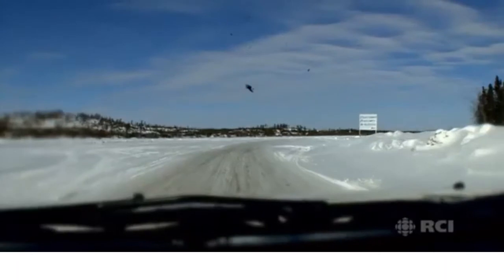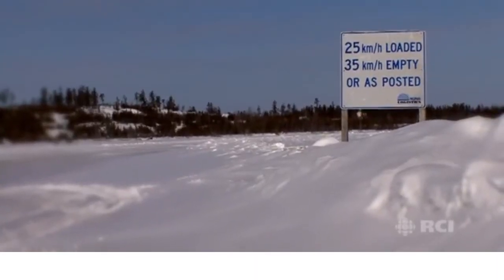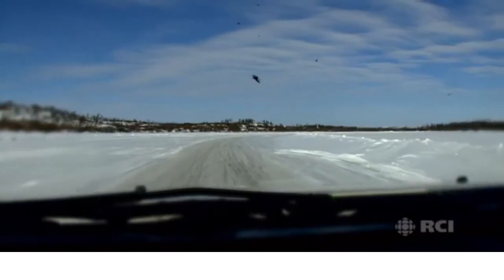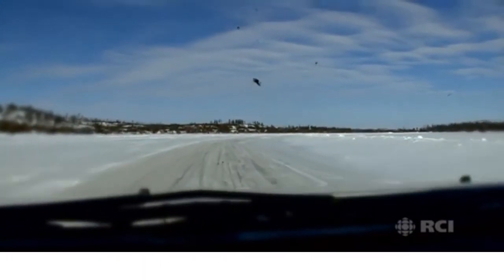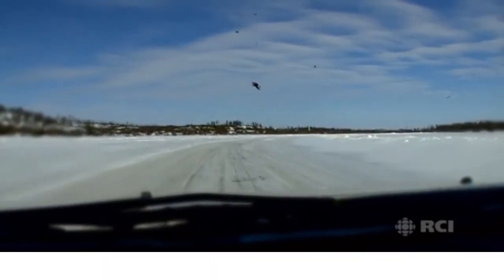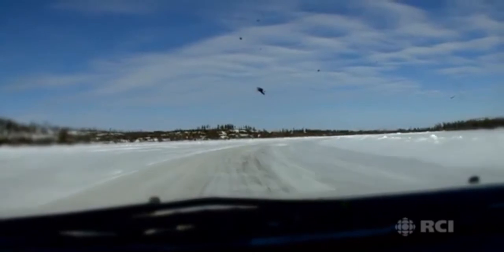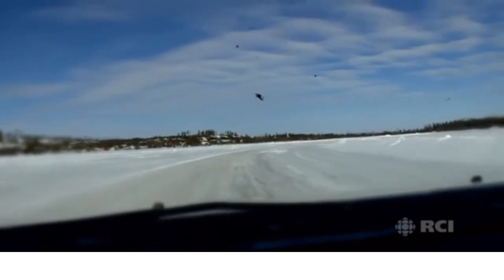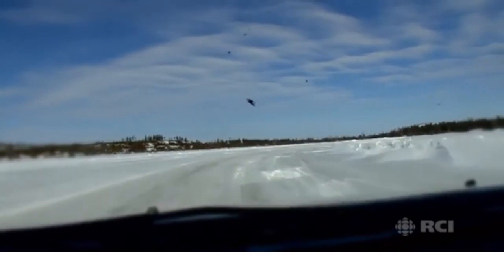So I'm entering the ice road. I have to take off my safety belts. This is probably the only road in Canada where you're not allowed to wear your safety belts. It's a lot safer in case something happens on the road to not be wearing your seat belt.